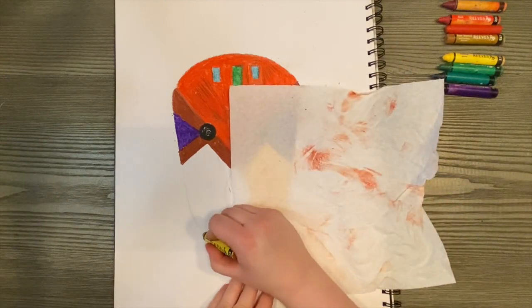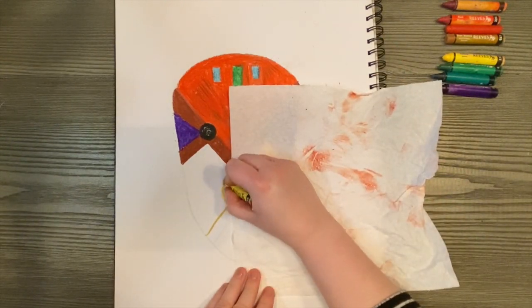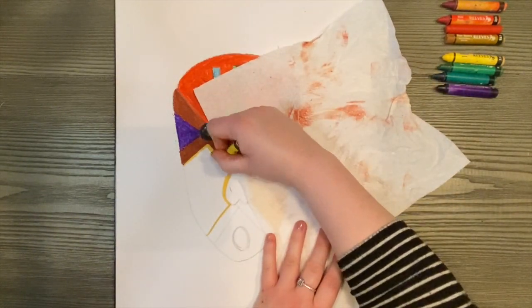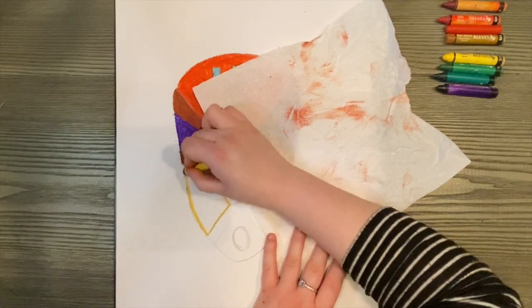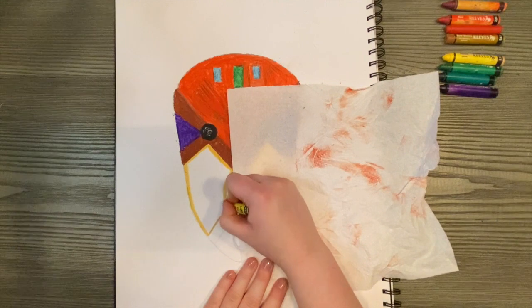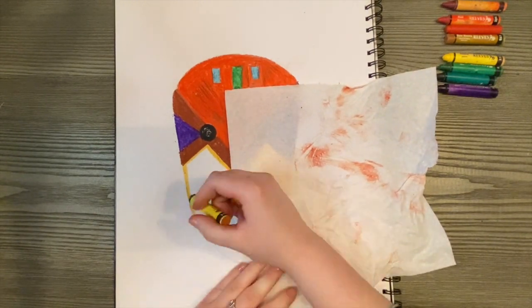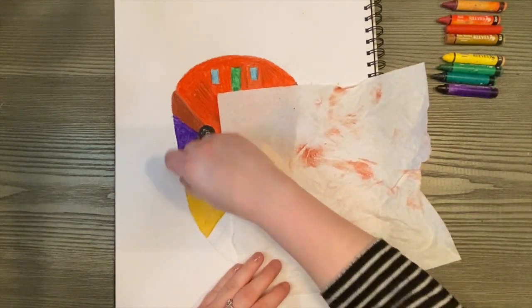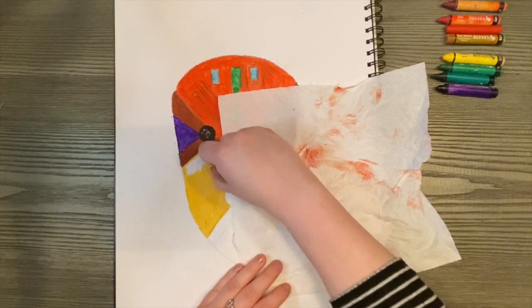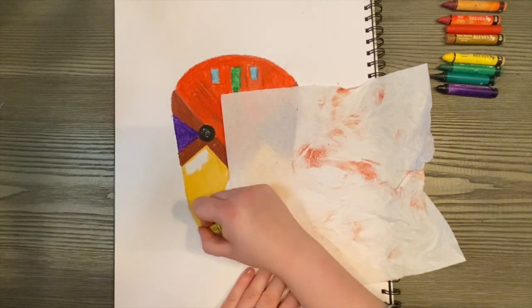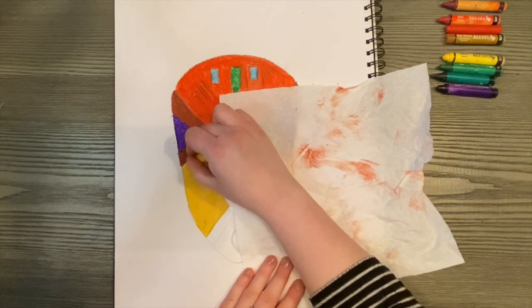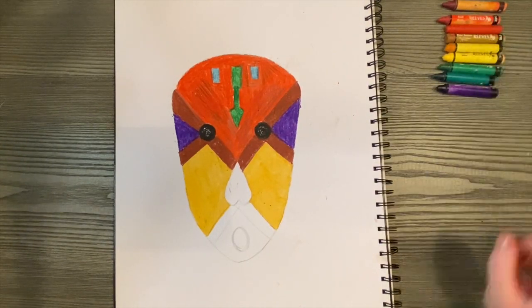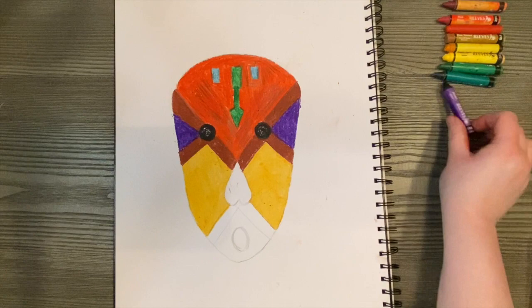I feel like the yellow adds a nice bright pop of colour to the design. I feel like the bold yellow tone really lifts this piece.